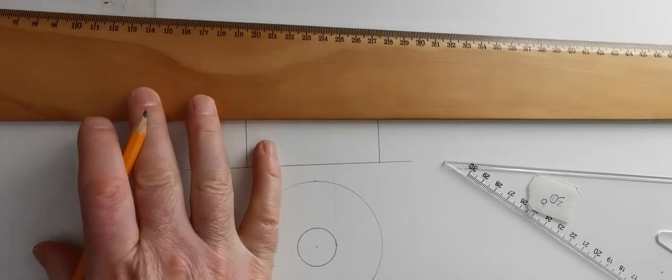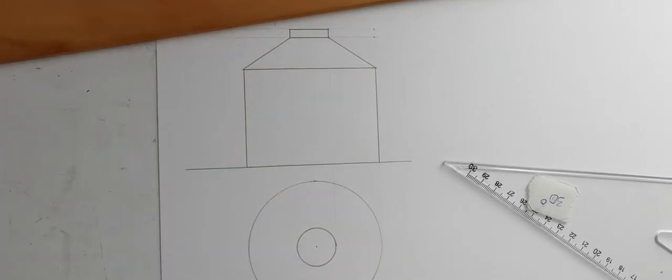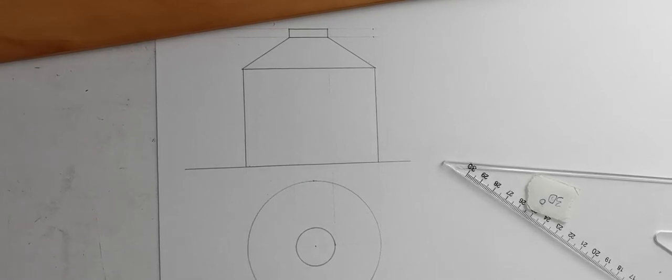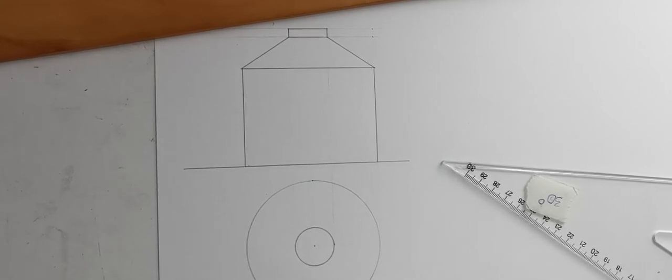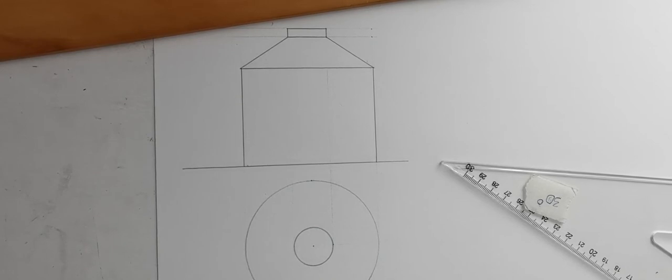It widens out fairly flat like this, and another curve along here, then straight down. Now again, I don't care about measurements here, I only care about proportion. Straight down, same curve along there. Here's our ground.